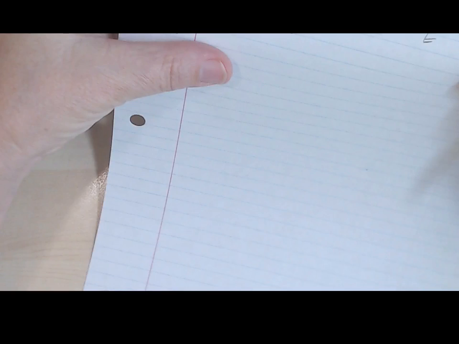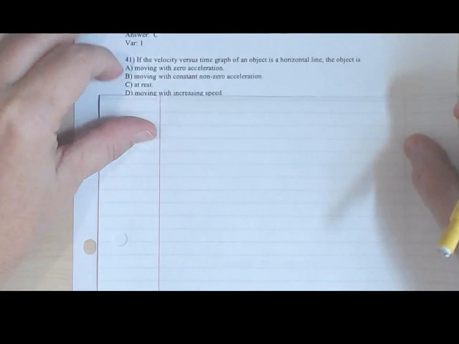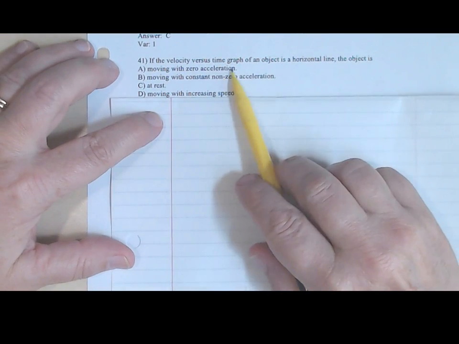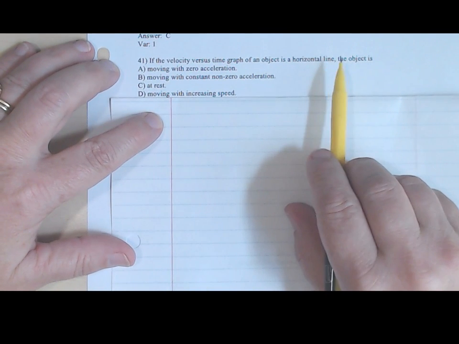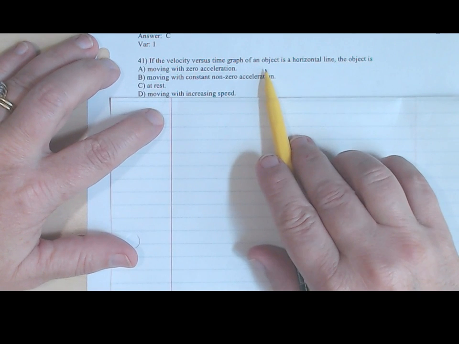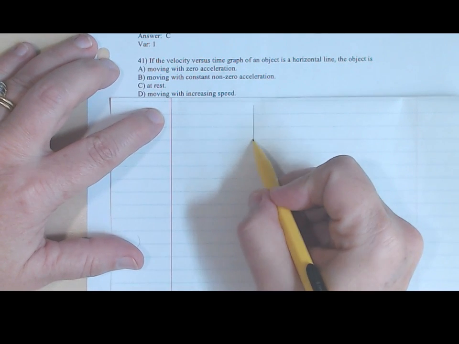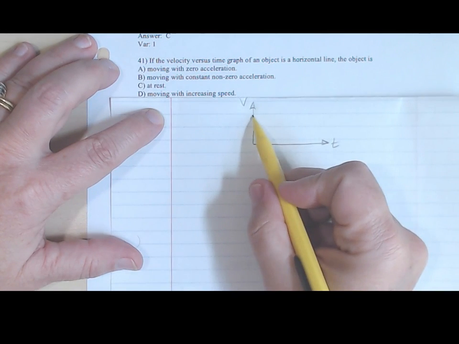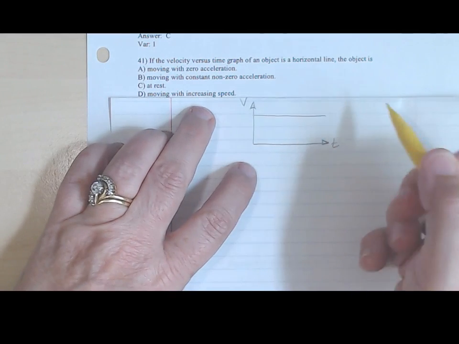Problem number 8, which is labeled as conceptual problem 41. Here we go. If the velocity versus time graph of an object is horizontal, the object is, I probably don't even need to draw anything. I should know this one right off the bat. If the velocity versus time is horizontal, what does that tell me?